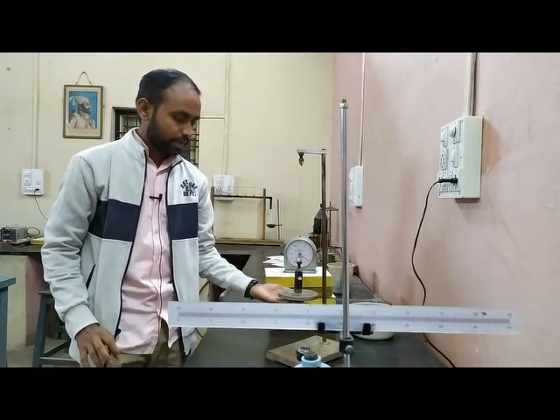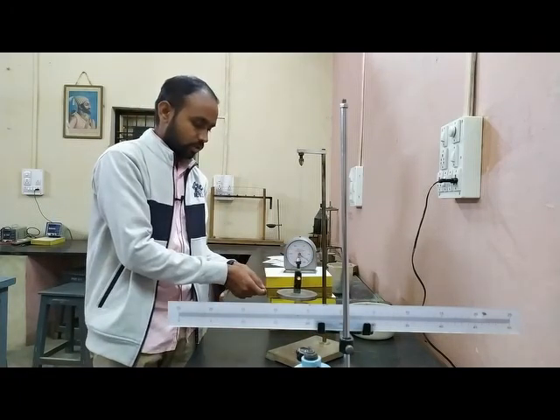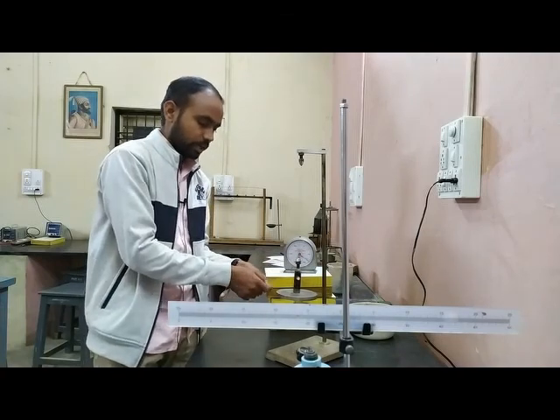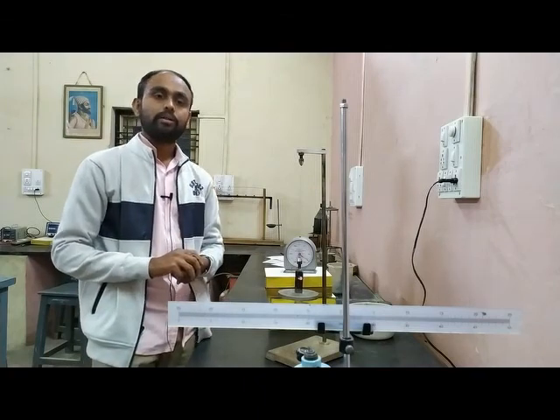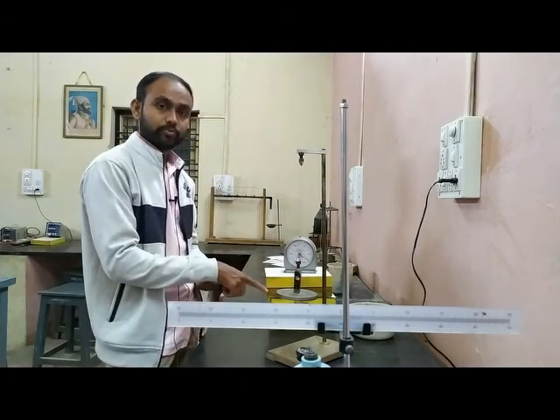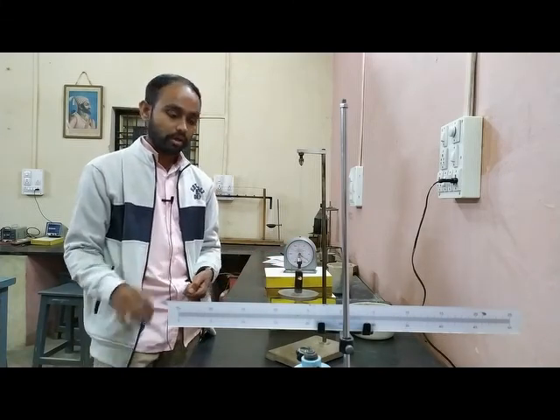Now similarly we have to find the radius of the disc also. Take a string, knot it around the disc and measure the distance, that will be the circumference, and from that we can find the radius of the disc. The radius of the disc is denoted by r and the radius of the ring is denoted by r dash or r prime.